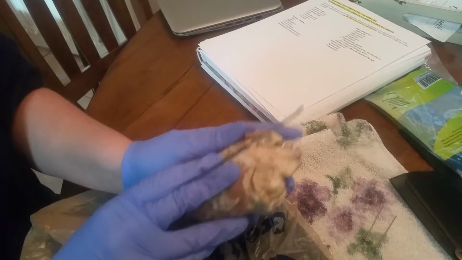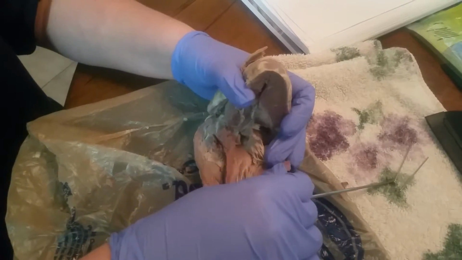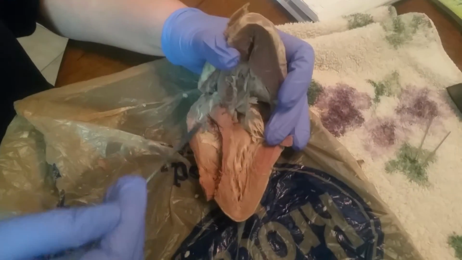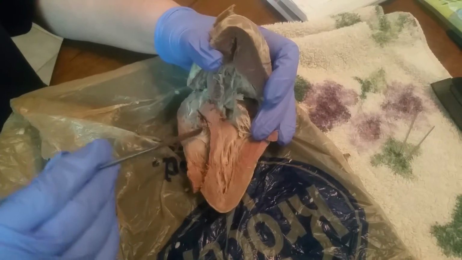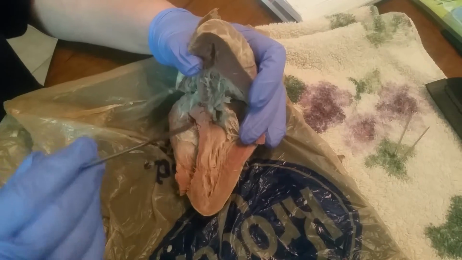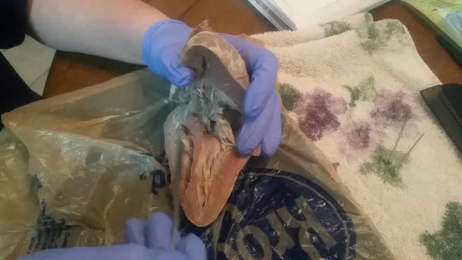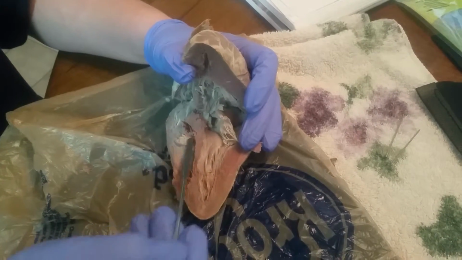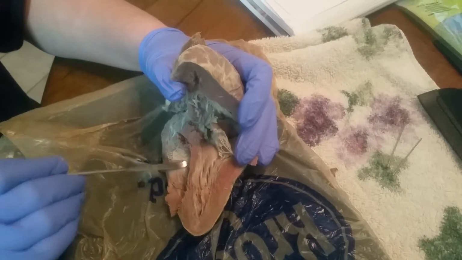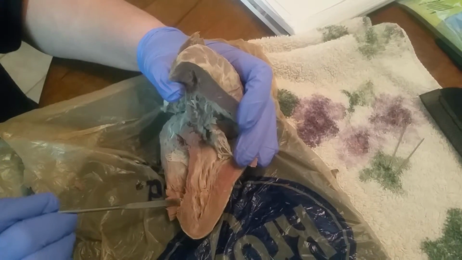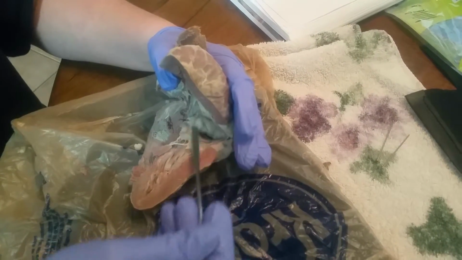All right, going into the internal anatomy, we're going to start off with our right atrium, and our right atrium is going to be right here. Our tricuspid valve is this right here. And then we have our right ventricle, and it's going to be this area right here, right ventricle. We have our left atrium. Let me move that out of the way. Our left atrium is right here.